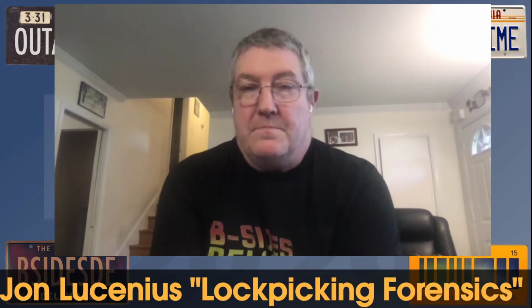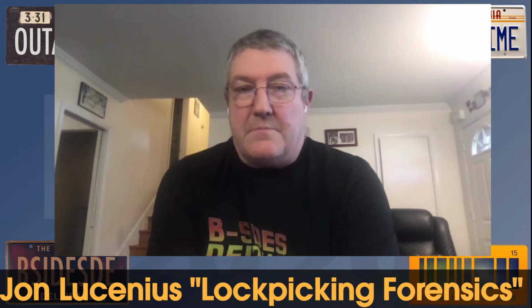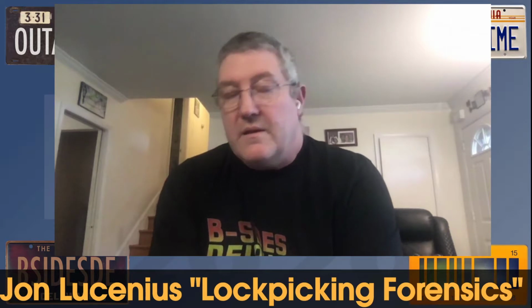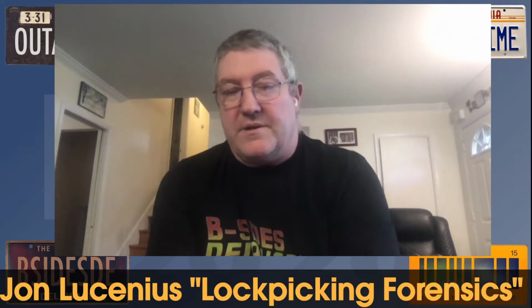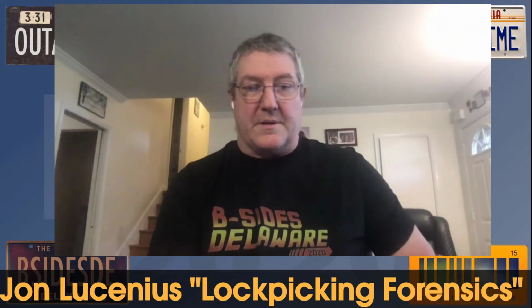So it's important to know how a lock works before you even look at it. It's important to know how lockpicking works, so you don't do the same thing the potential lockpickers did to destroy their evidence. And then you have to know how to take it apart in such a way where you can prove later what you did. So that's what we're going to look at here. But first, how does a lock work?